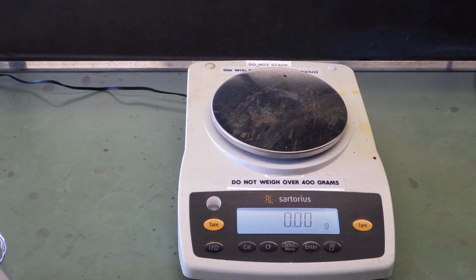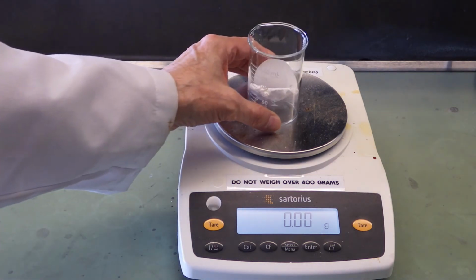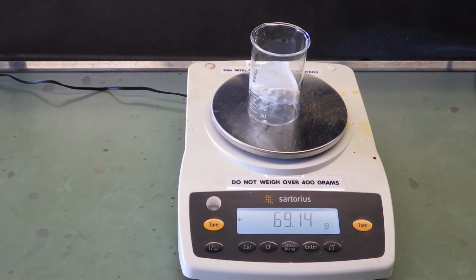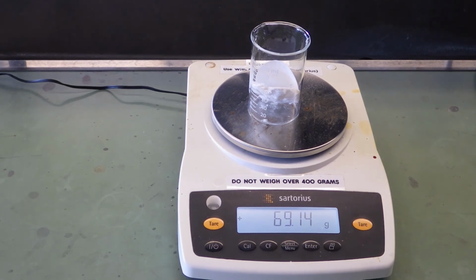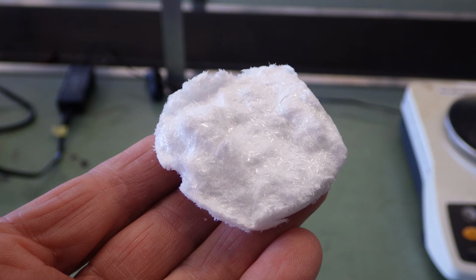So here, the final mass of our dried product. You want to record this, 69.14 grams. Here's the final product. It looks clean, white, crystals are well formed. It certainly looks pure. So the last step of our experiment is to go back to the procedure, look at how to record your data and results and do your calculations.